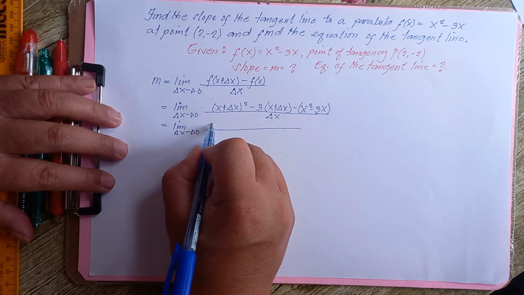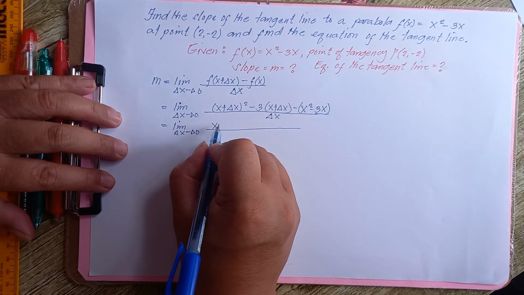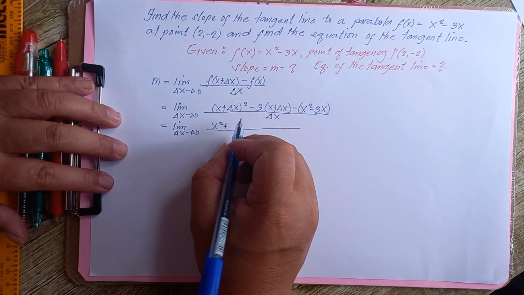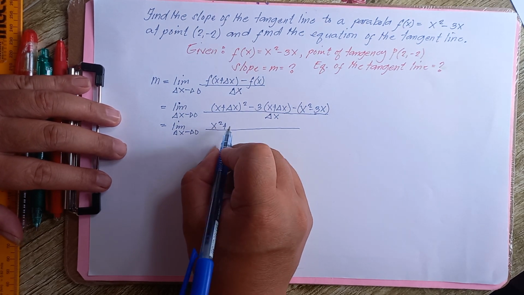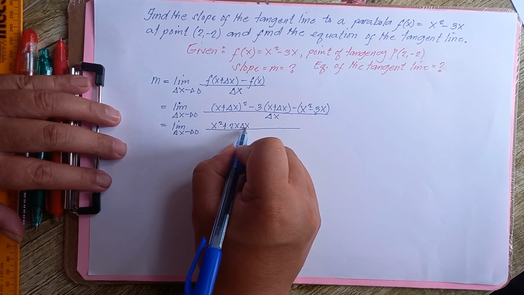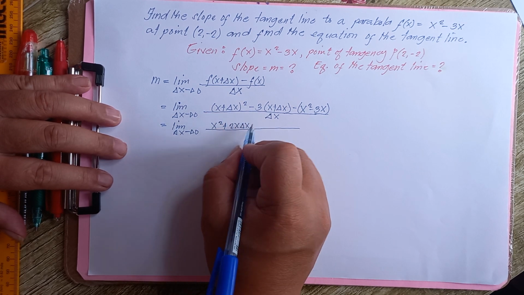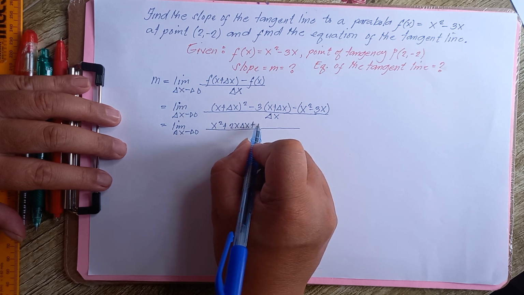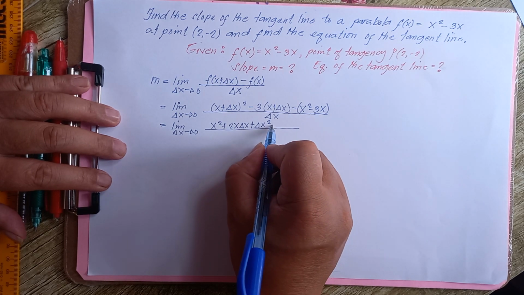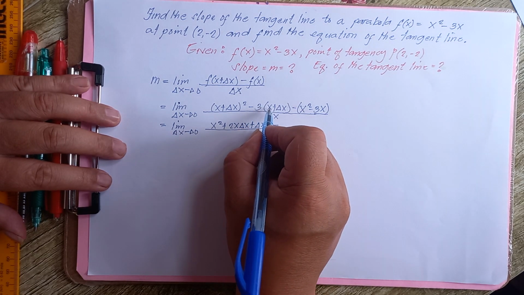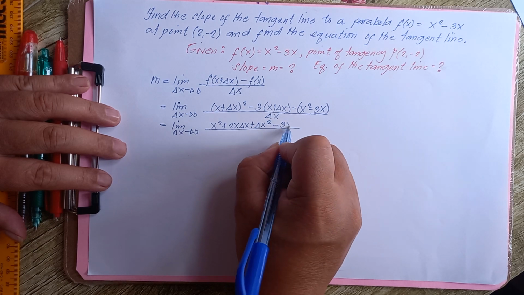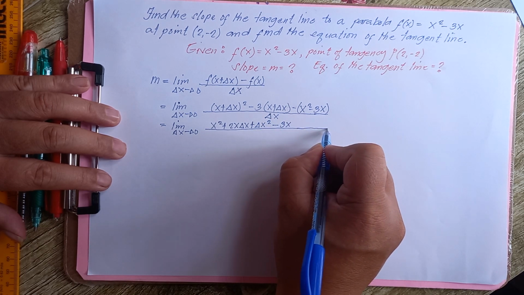So that is the same as x raised to the second power. Okay, and then what is the middle term of this perfect square binomial? That is the same as 2x change of x. How about the last term of the trinomial? That is the same as change of x raised to the second power. Okay, minus, multiply that one, distribute, so minus 3x.